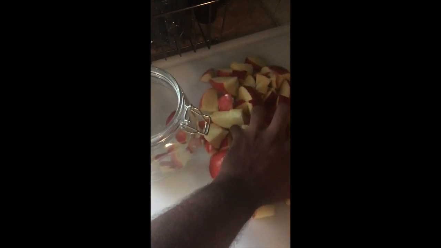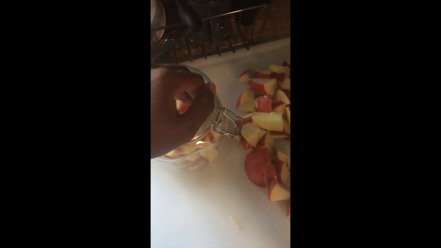For this experiment, I used a total of 3 apples. Keep filling the jars until each jar is filled up to 3/4 of the way with apples.